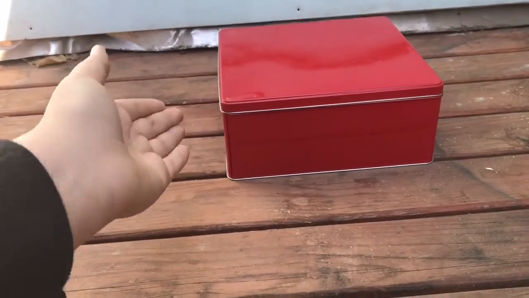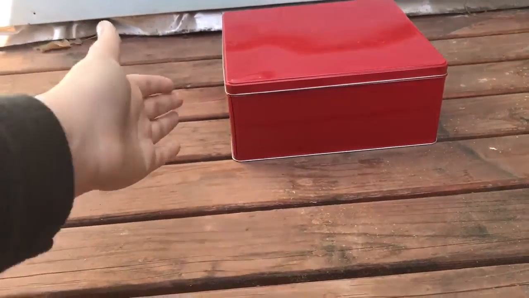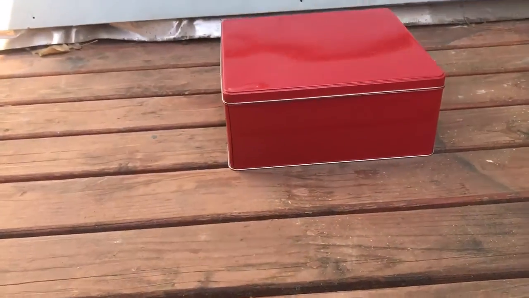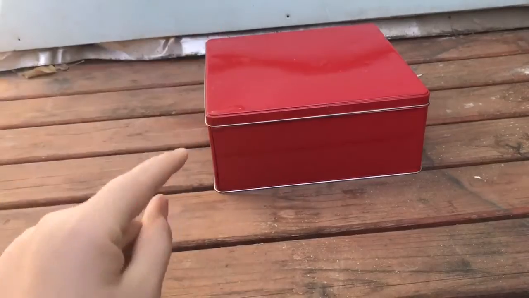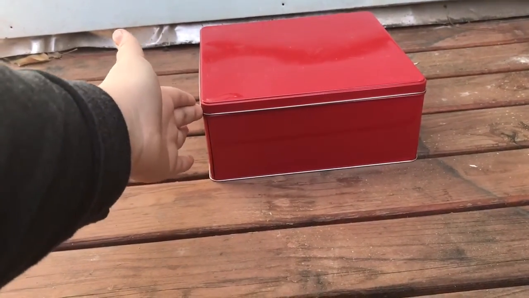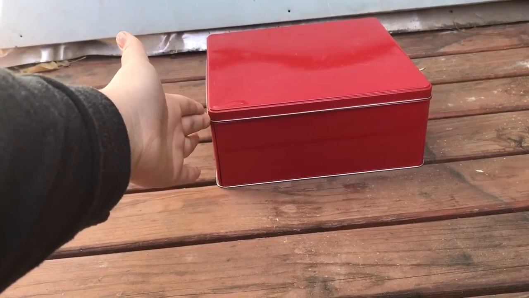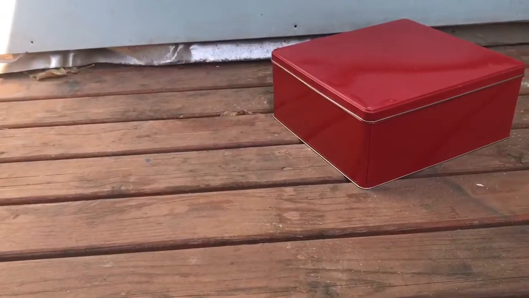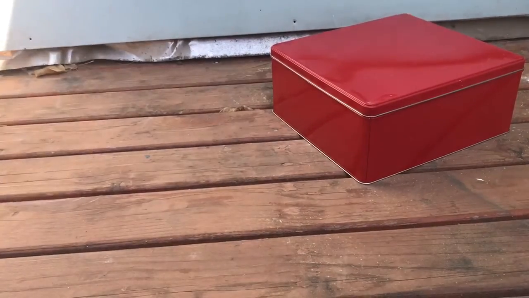So what is keeping my force from moving this? It's static friction. My force is going this way, and static friction is going back, because I'm not applying enough force to move it. But once I apply just enough force to overcome that static friction, it becomes kinetic friction.